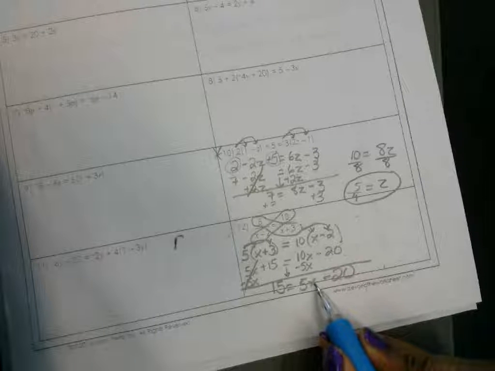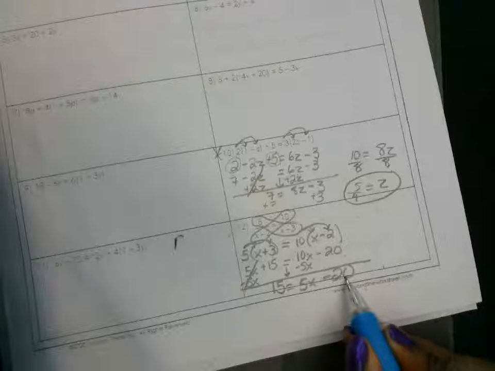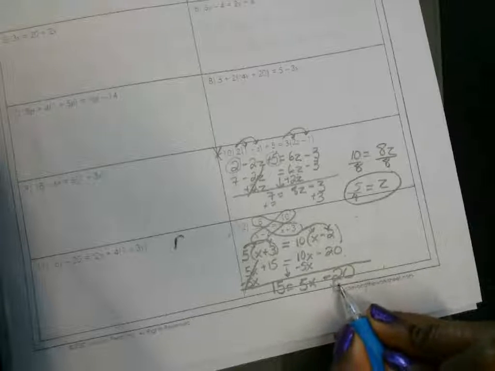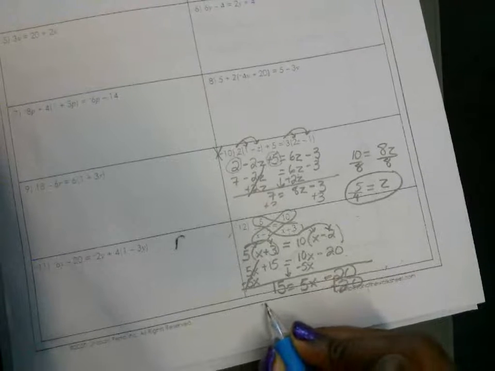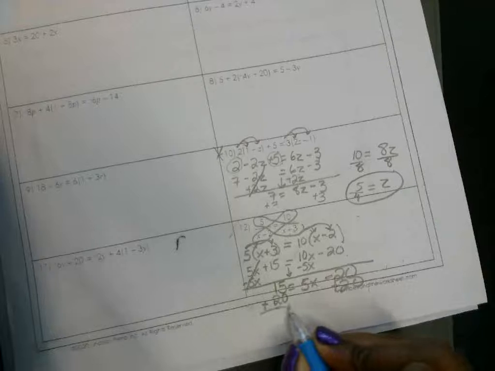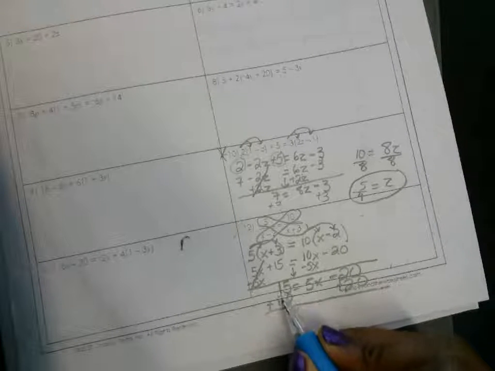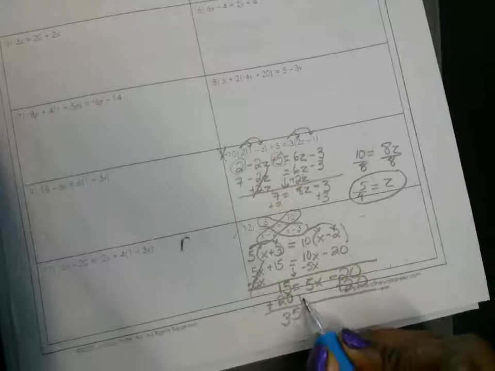To get x by itself, I got to get rid of these two numbers. I'm going to get rid of the minus 20 first. The inverse of subtraction is addition. So I add 20 to get rid of the negative 20. When I add 20 to this side, 15 plus 20 gives me 35.